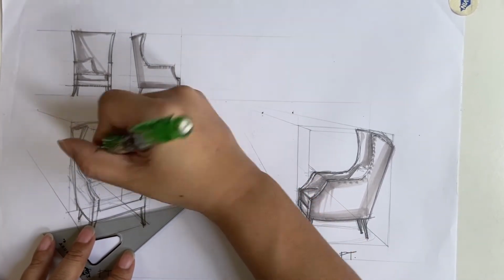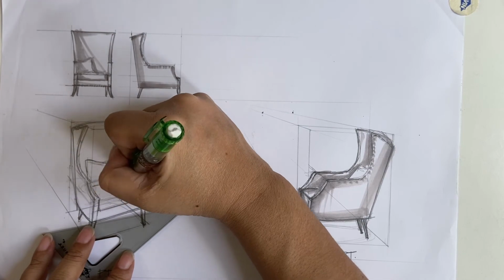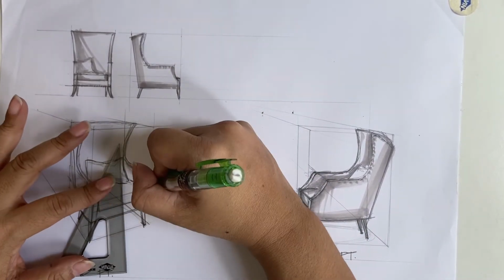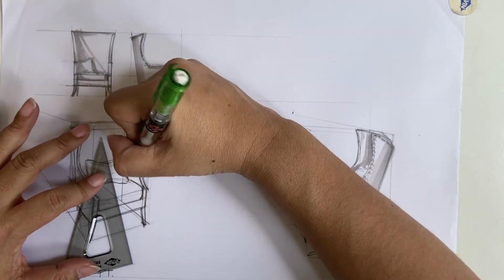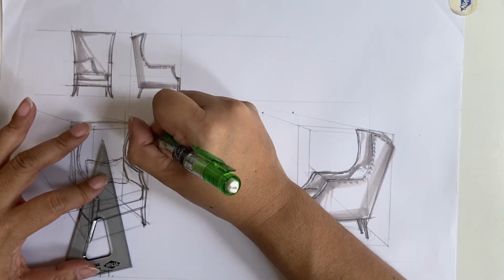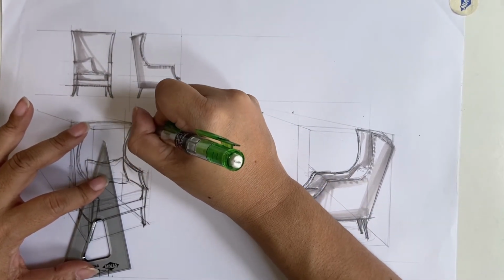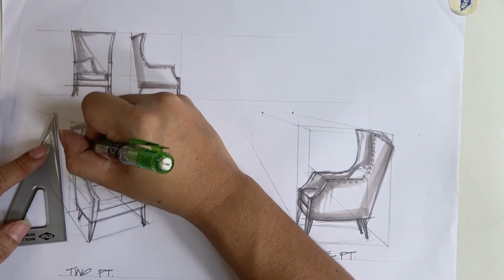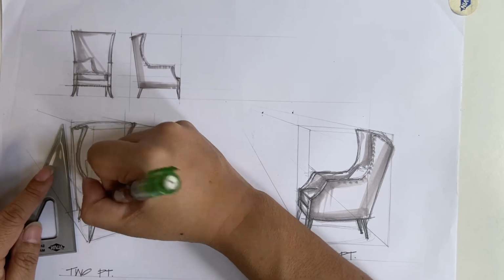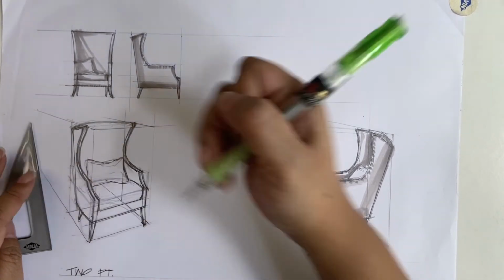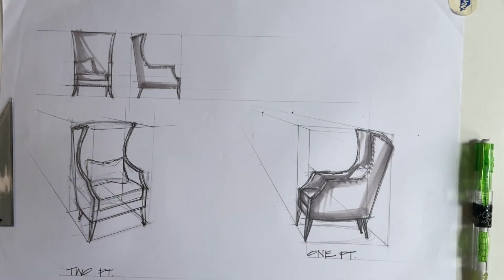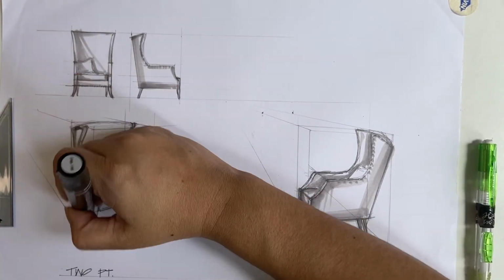So now I'm detailing the cushions a little bit more, adding the throw pillow, hard lining the lines that I want to keep. And so these construction lines I can ultimately erase, but at least they help guide what the chair is going to be like. So you're working within the constraints of the box. You're not making all the lines go to the edge of the box, but you're working within the constraints of the box.